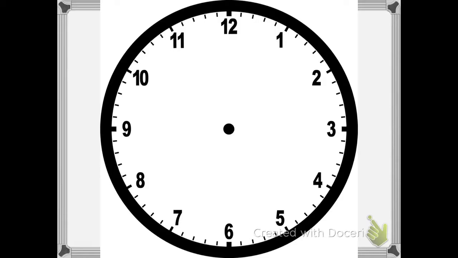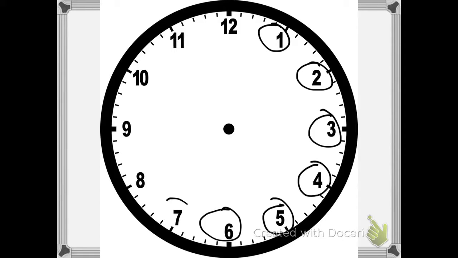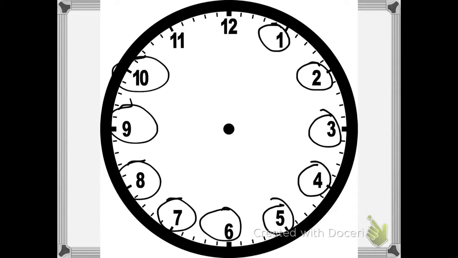Let's review the hands very quickly. If I wanted to tell time to the hour, the clock will tell me here's 1 o'clock, 2 o'clock, 3 o'clock, 4 o'clock, 5 o'clock, 6 o'clock, 7 o'clock, 8 o'clock, 9 o'clock, 10 o'clock, 11 o'clock, 12 o'clock.